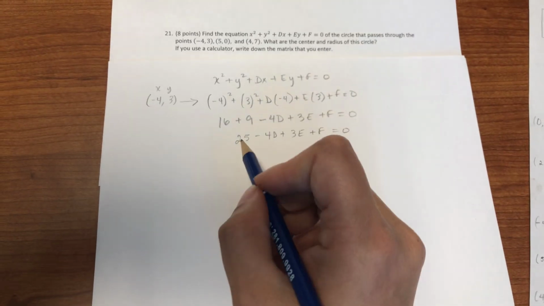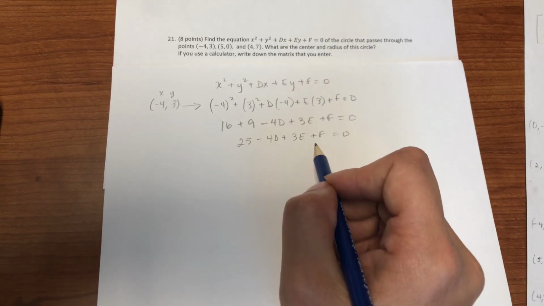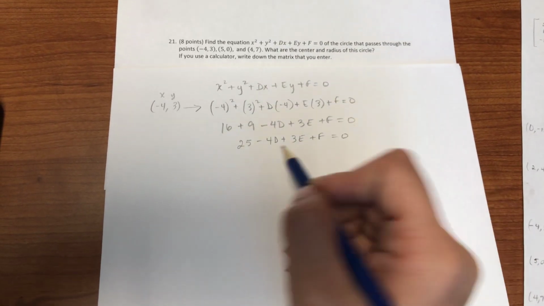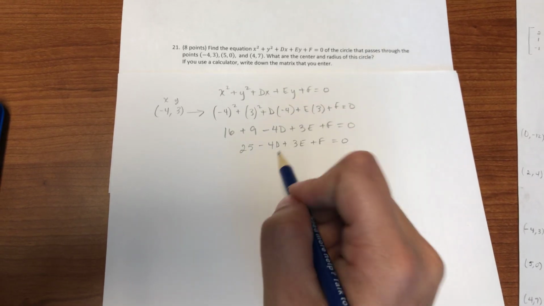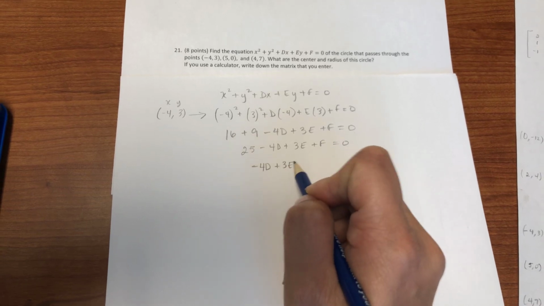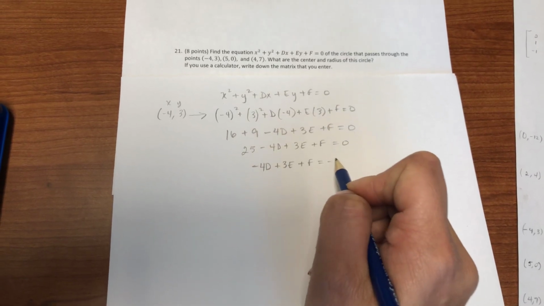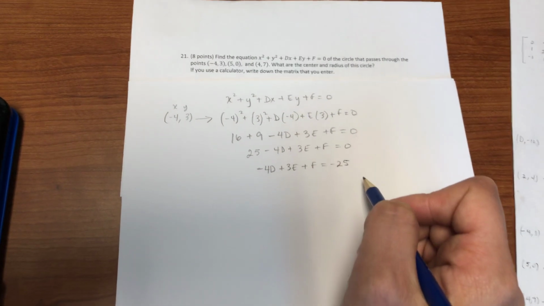And so I'm going to move my 25 over to the other side, and you might be going, but why? Because in order to put it into our matrix for that first equation, we need our variables on the left and our constants on the right. So that's going to be -4d plus 3e plus f equals -25. And that's going to be the first equation I put into my matrix.